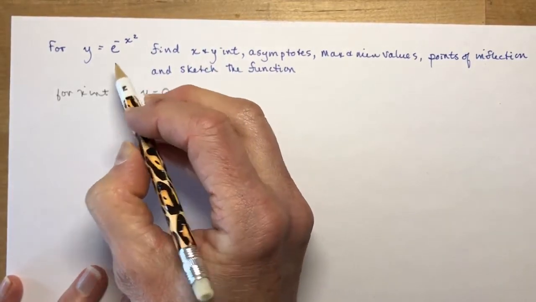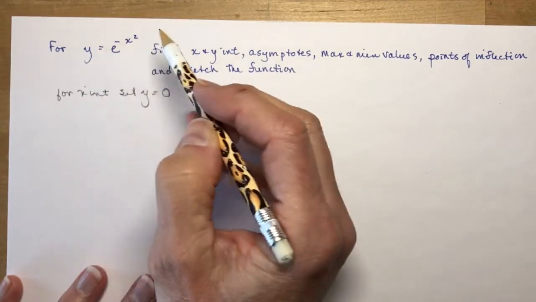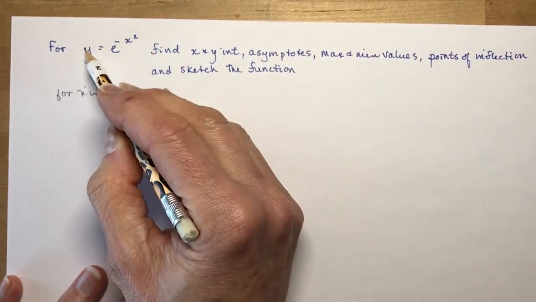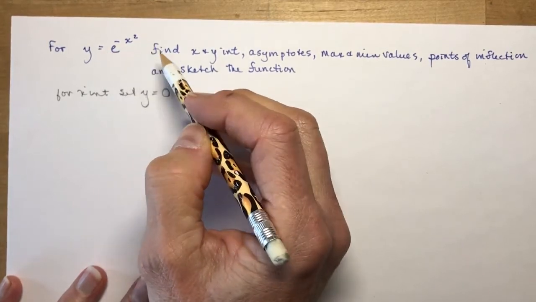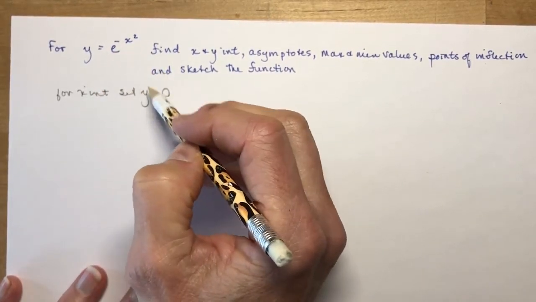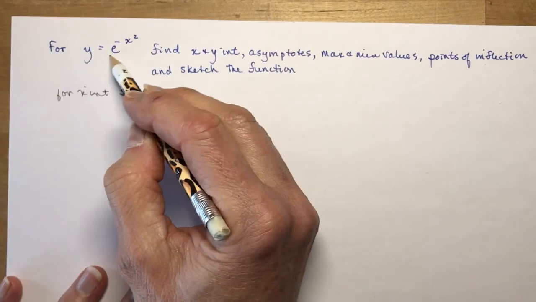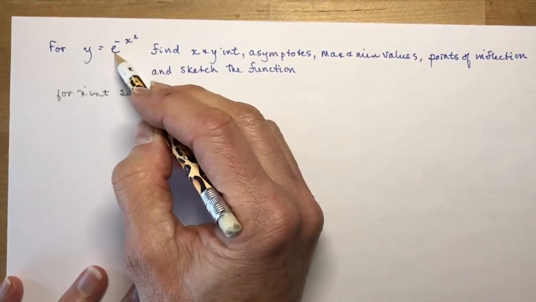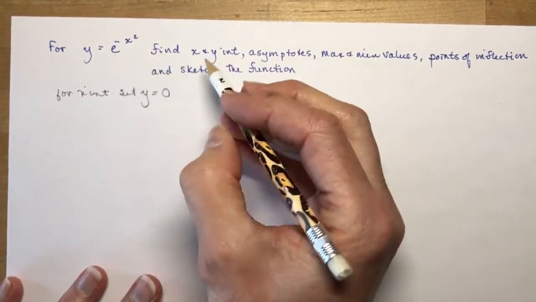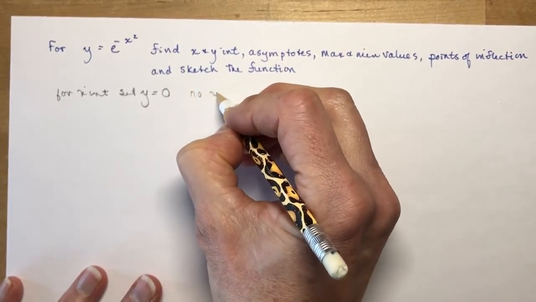And as you know, I can never have, if I put 0 here, nothing makes... For x-intercept, set y to 0. Yeah, 0. I can never have a 0 because you don't get 0. E to any power is never 0. So no x-intercept.